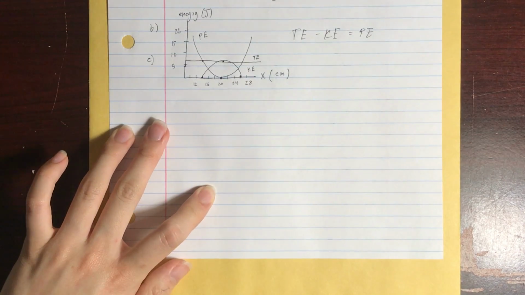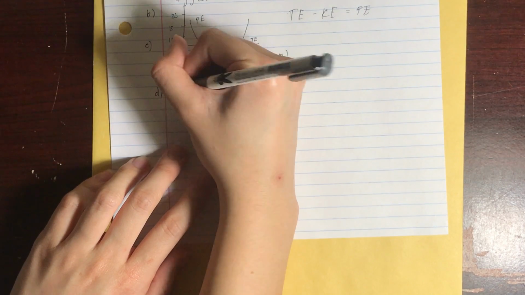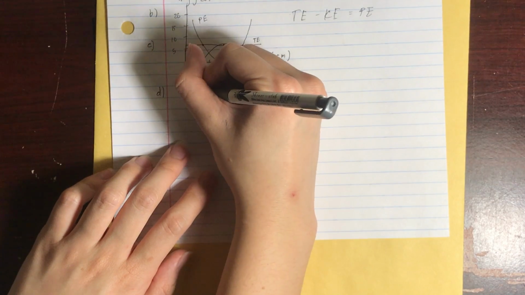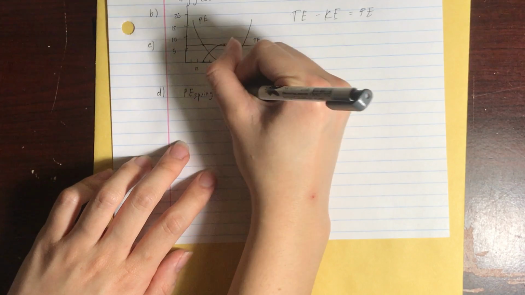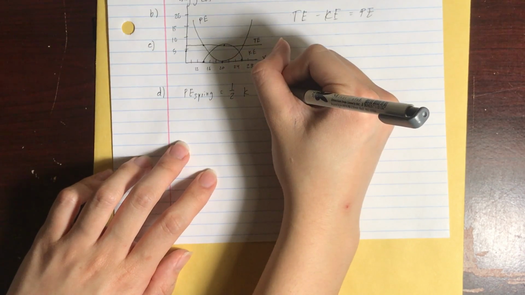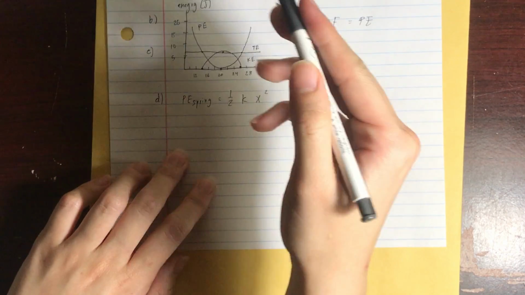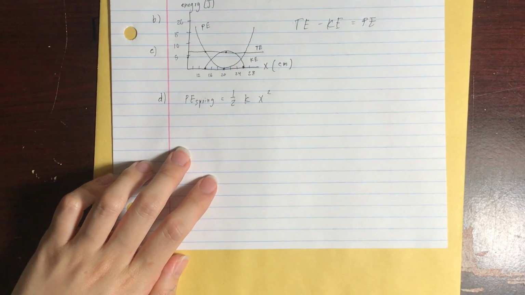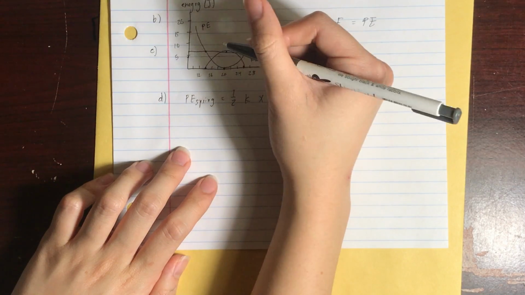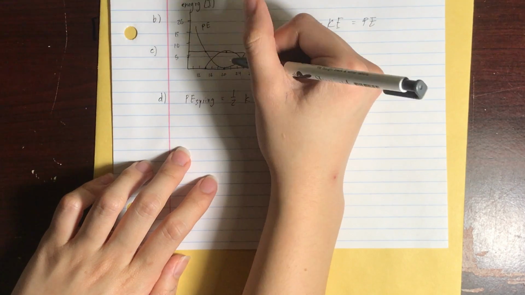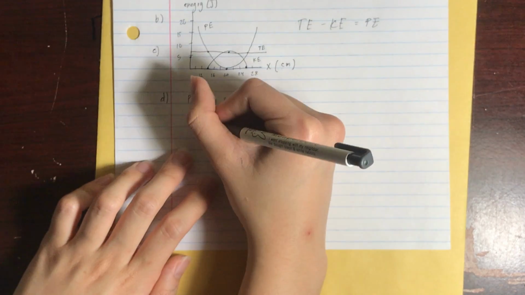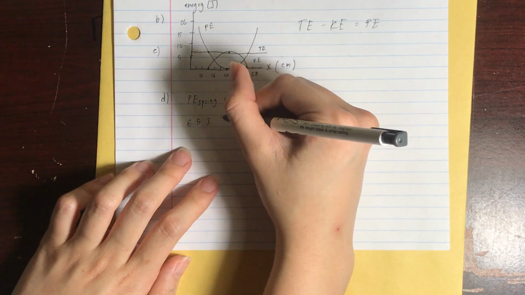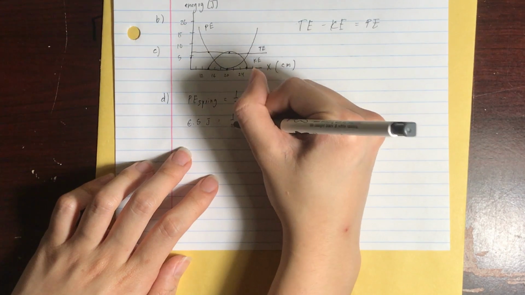And then moving on to part D, it asks us to calculate the spring constant. And to do that, we're going to use, again, the equation for PE spring equals 1/2 kx squared. And remember, we said x is the distance from equilibrium. So using the information that we know that at 14 centimeters, potential energy equals total energy, and we can estimate that to be about 6.5 joules, which is the PE spring at 14 centimeters. So that will be equal to 1/2 k.